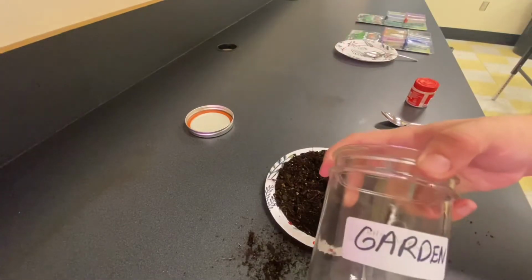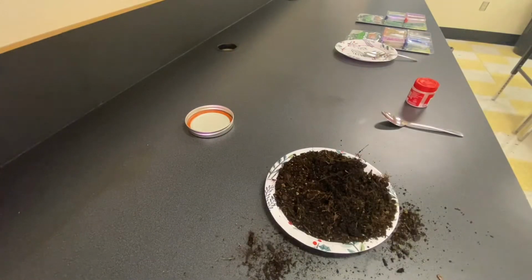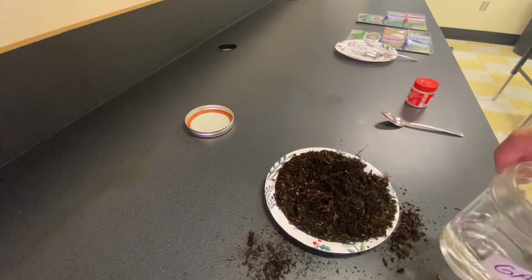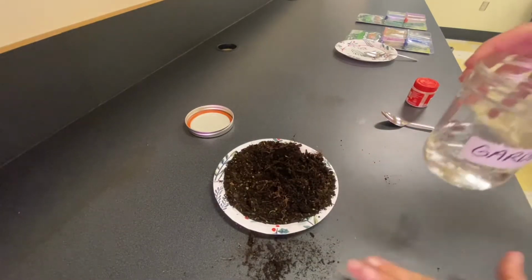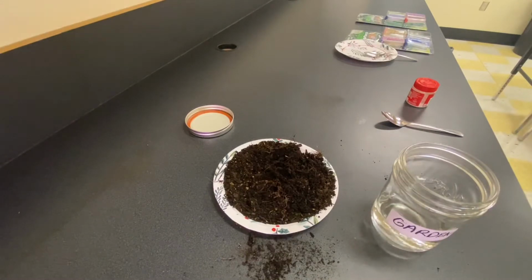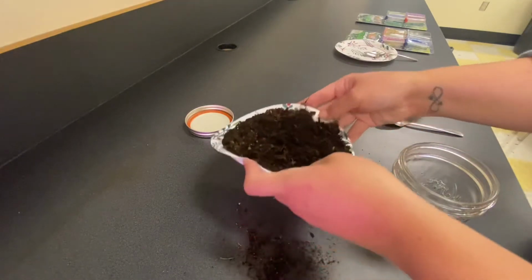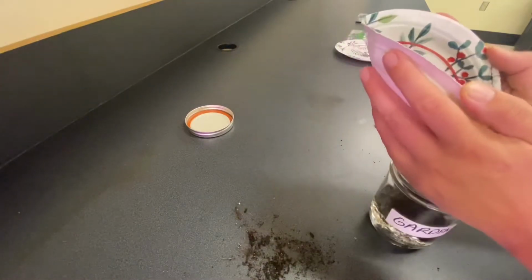Once that's done, you'll see I have labeled our jar with the name of the soil sample so we don't confuse the two. I'm then going to pour water into the mason jar so that it is now about a quarter of the way full with water. We're then going to gently pour our soil sample that we've broken up into the mason jar.